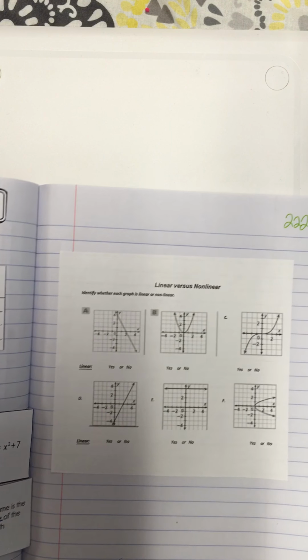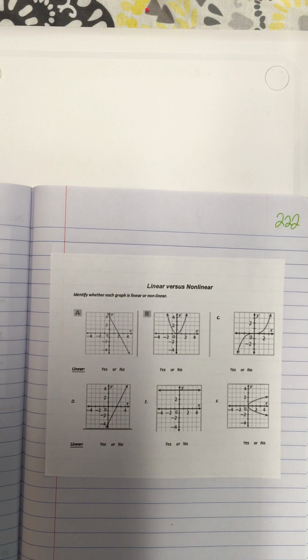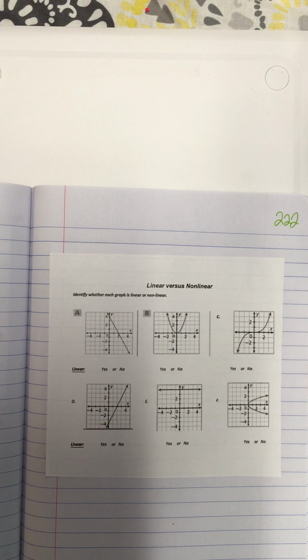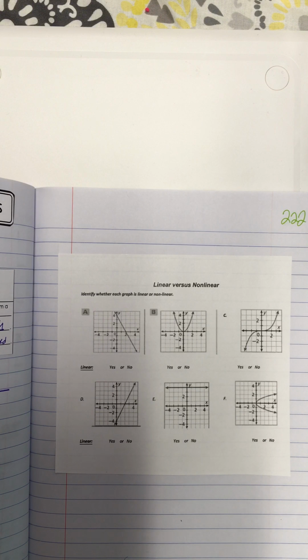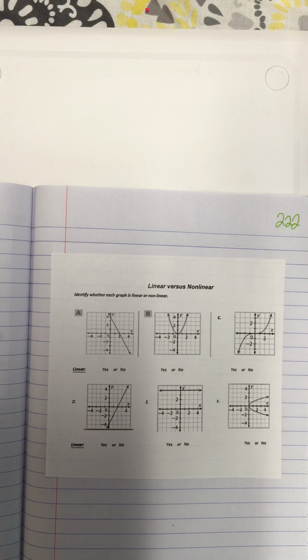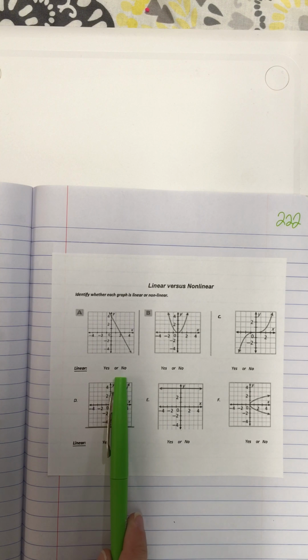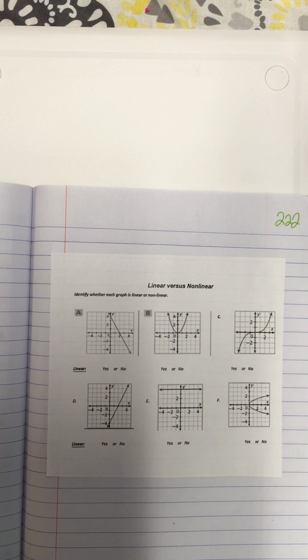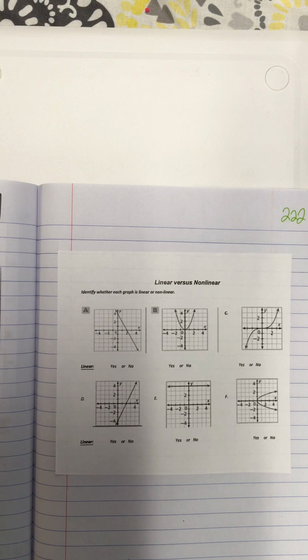Okay, so now that you've glued those down, let's look at the right-hand side. On the right side, we have 6 examples, and we need to know if they are linear or nonlinear. Using what we did on the left-hand side, you need to simply circle yes or no. Are they linear or nonlinear? That should be very easy. Should not take you but a few moments. Okay, and make sure that you clearly mark yes or no.